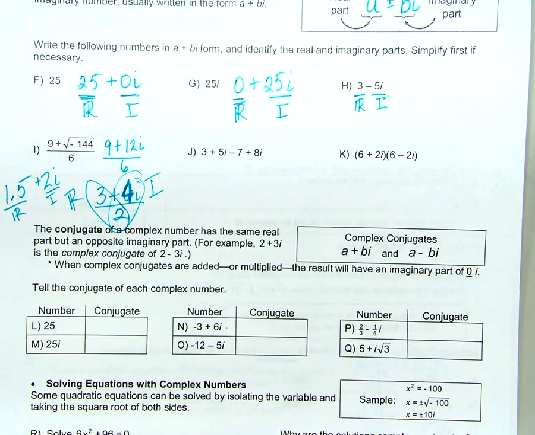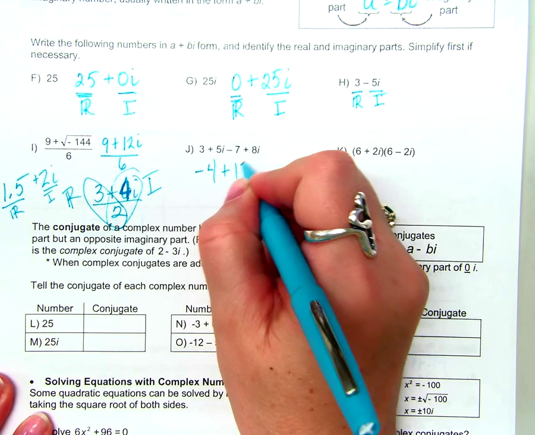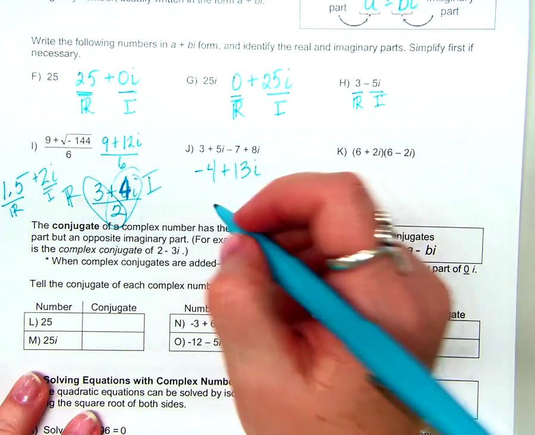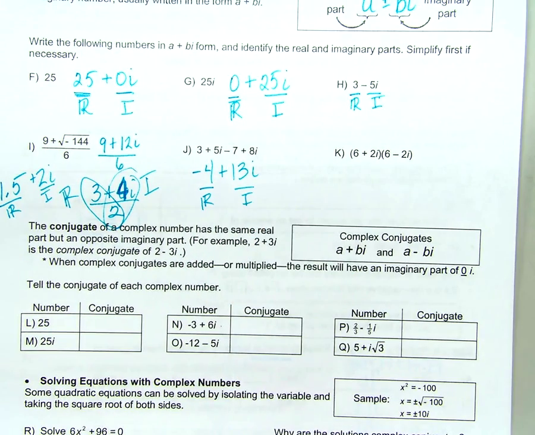Problem number J. -4 plus 13i. And how'd you get that? Combine like terms. Combine the real parts, combine the imaginary parts. This is the real part. This is the imaginary part. K. Nathan and I are going to do K.